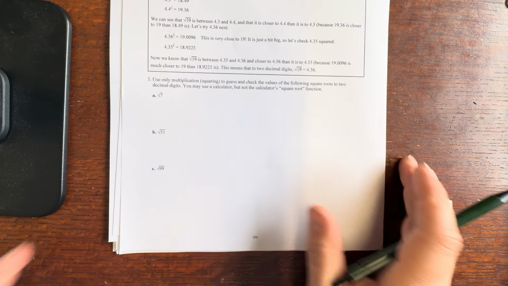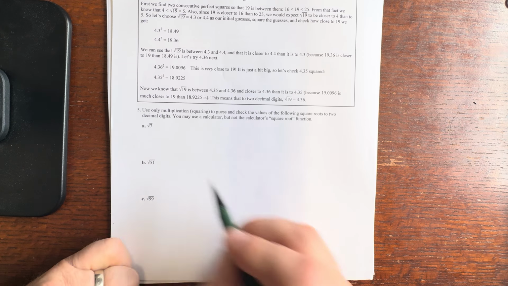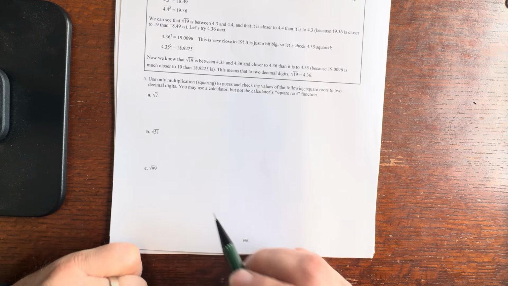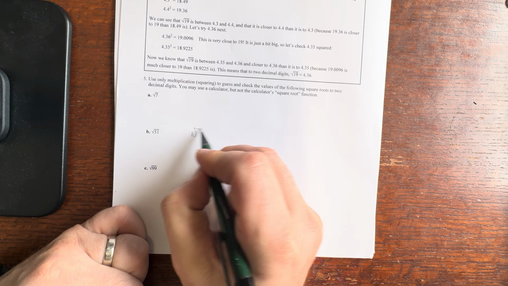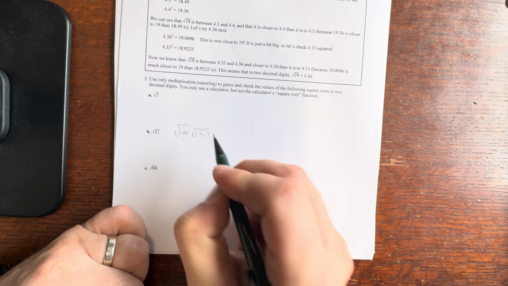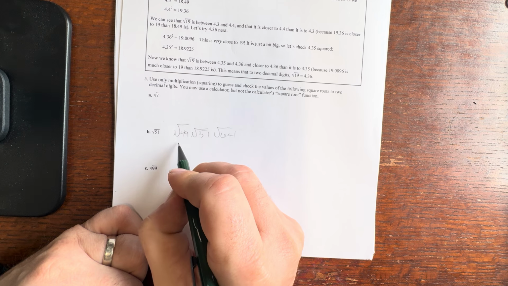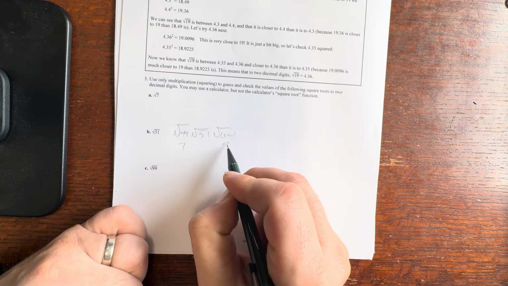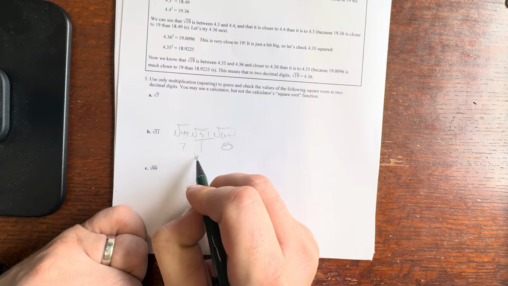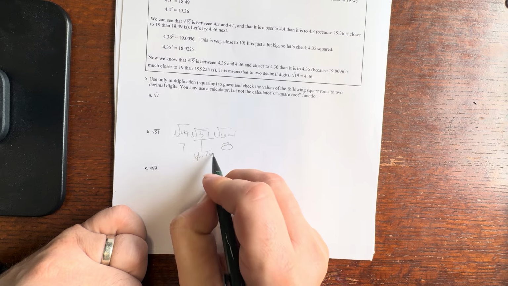Now on Thursday, we started looking at these ones that are not perfect squares and what do you do? We went over that one, so let's go over B right now. You have to look for the two nearest perfect squares. So the square root of 51 is between the square root of 49 and the square root of 64. Well, we know the square root of 49 is 7, the square root of 64 is 8. Therefore, the square root of 51 is between, I'm going to say BW for between, 7 and 8.